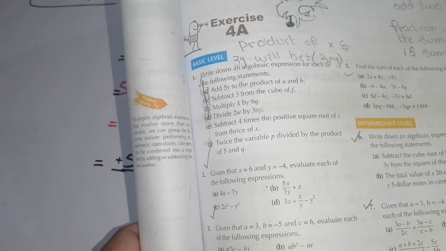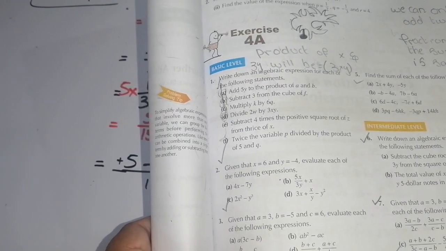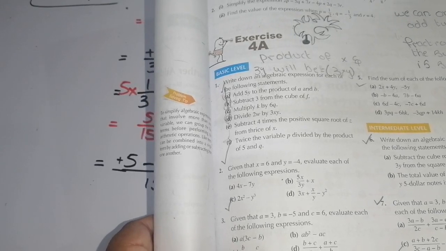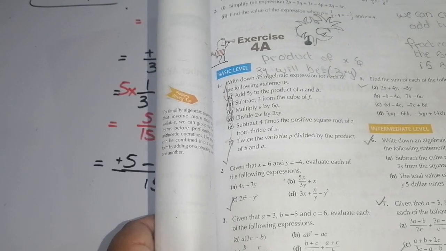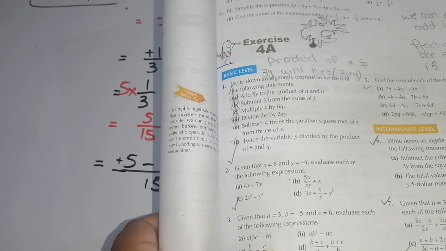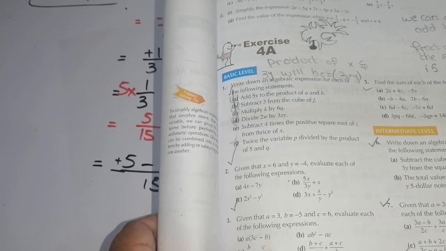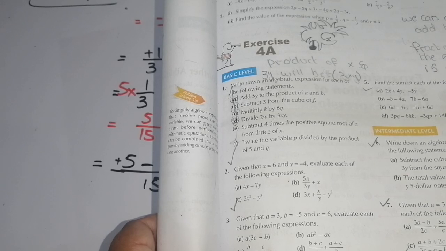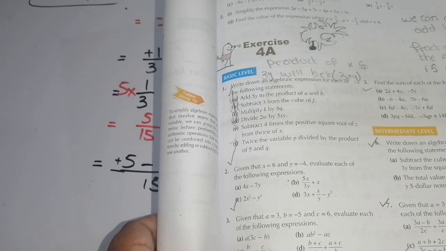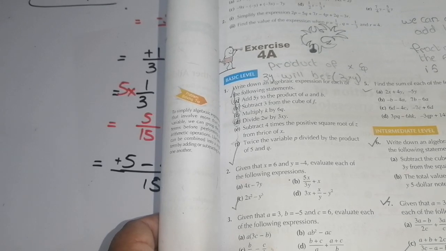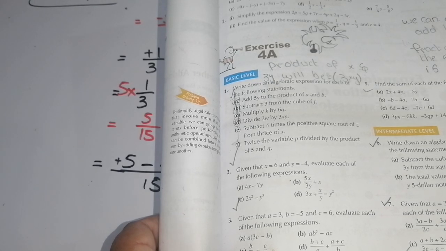So solve question number 2 as an assignment, all the 4 parts. Try to recognize the operations. After inserting the values, after converting the algebraic expression into an arithmetic expression, you need to see what, according to PEDMAS, which operation needs to be solved first.